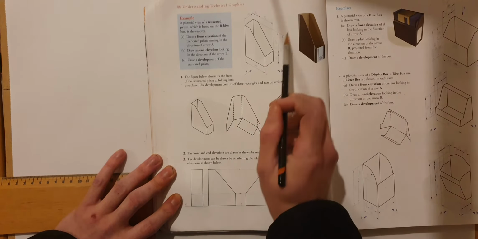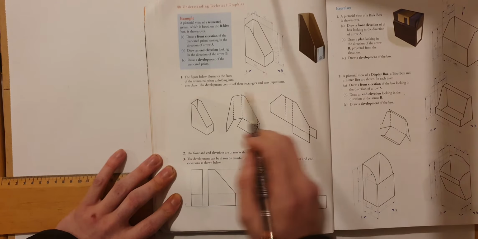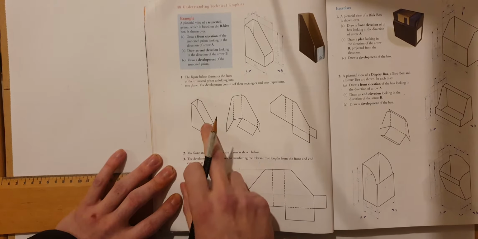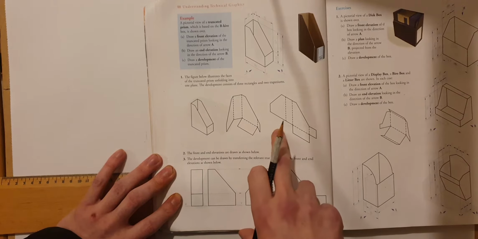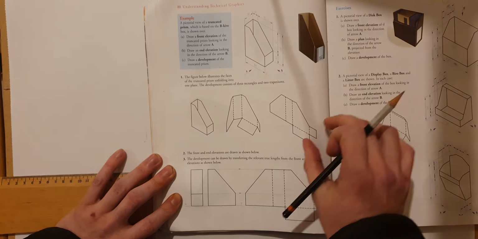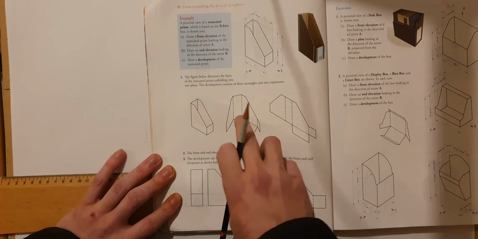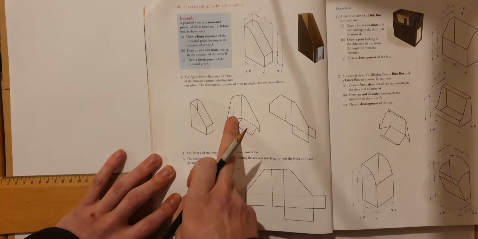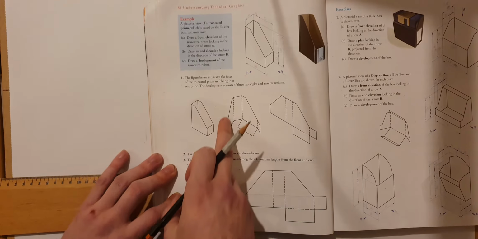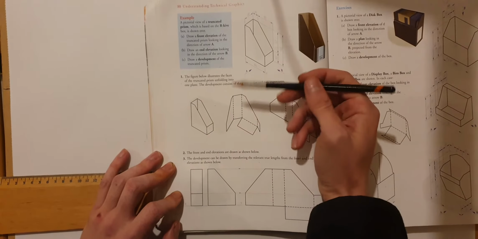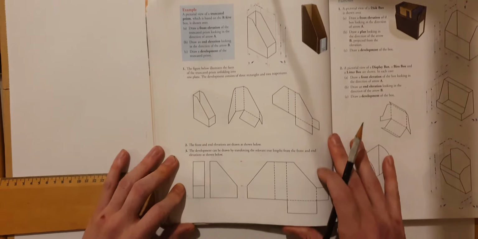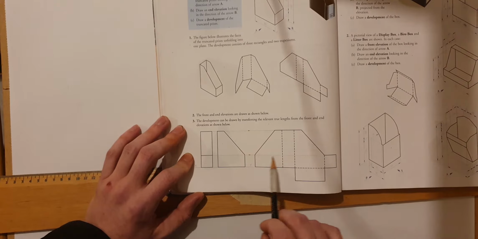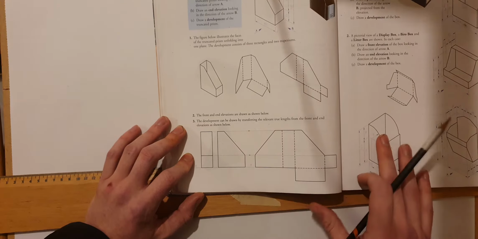So here we have our question, and here we have an example of how it's developed. So we can see our fold lines here, which are not solid lines, they're broken lines. And we have here the example of how it's going to look in the end.